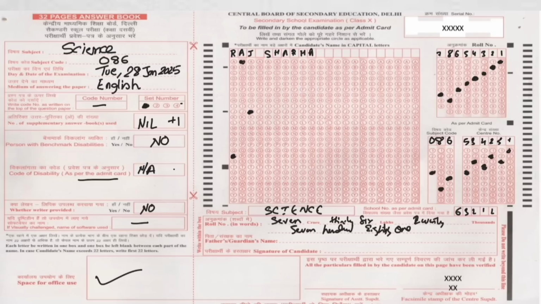The next, father or guardian name. So make sure this name also should be matching with your admit card. So whatever your father name is there, write it here. Like just take an example, my father name is Ram Sharma for that student.